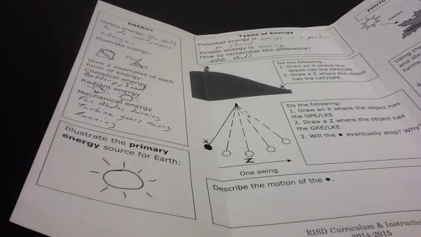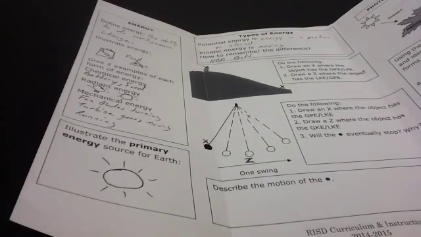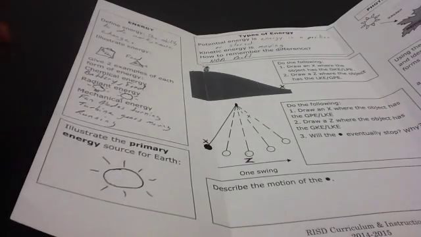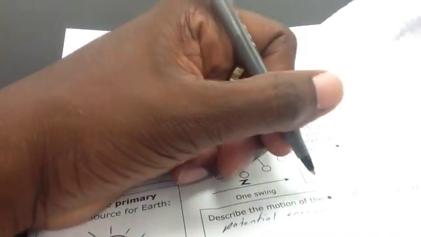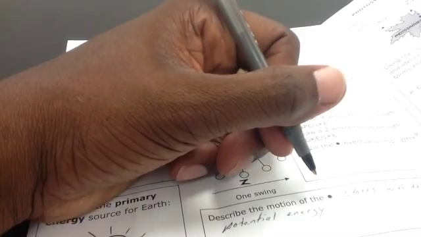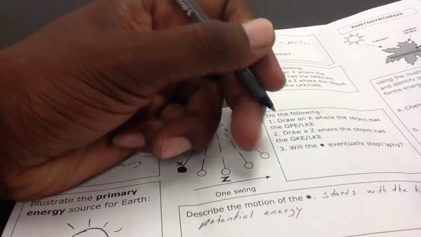Next thing it asks us to do is describe the motion of the darker circle. And to describe that, we would simply say that it starts at the highest potential on the left. If you look here, it starts with the highest potential energy, or greatest potential energy, either way you want to say it.